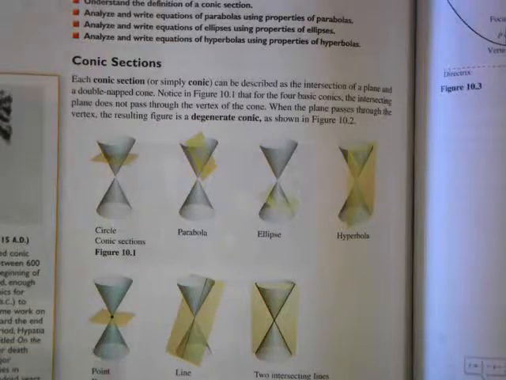And they do point out that you could also cut a cone in a certain way to get a point. You could cut it to get a line, and you could cut it to get two intersecting lines also, depending on how you want to cut it. But it's the top four that we usually consider the classic conics.